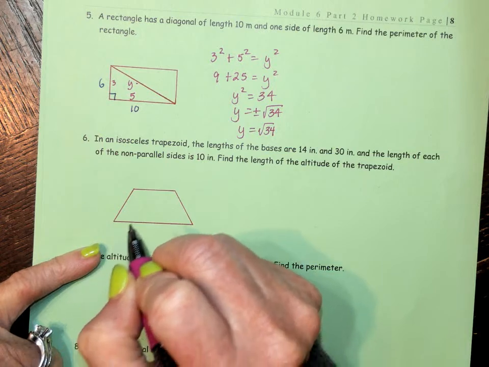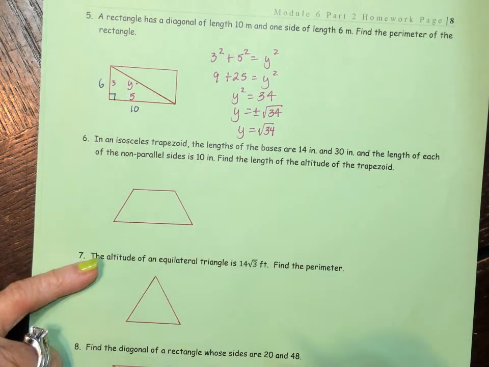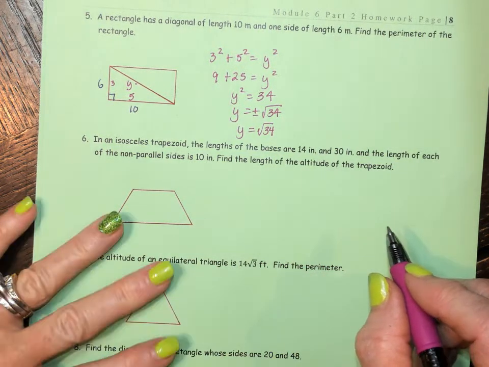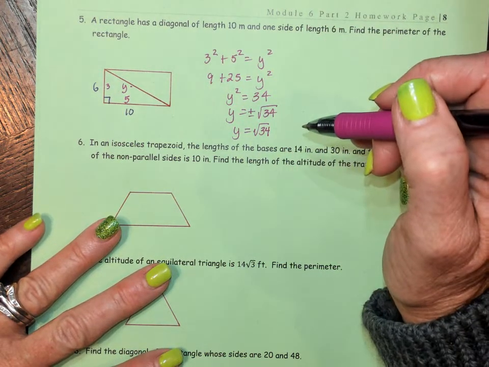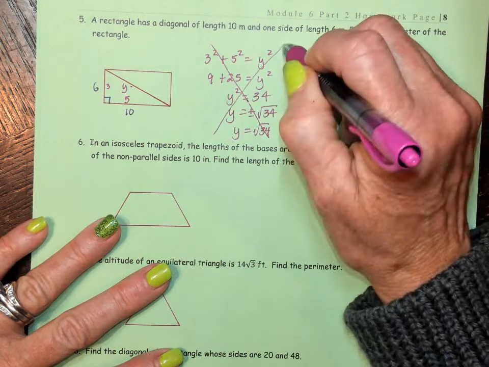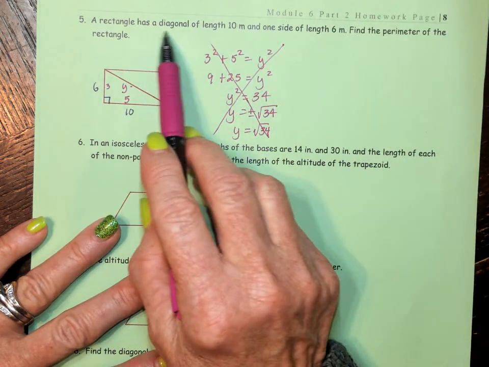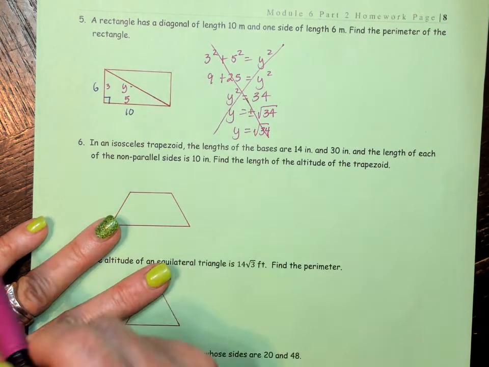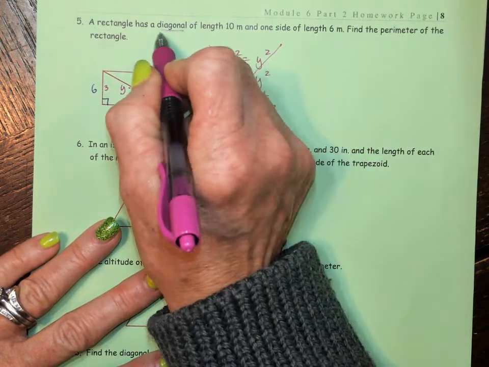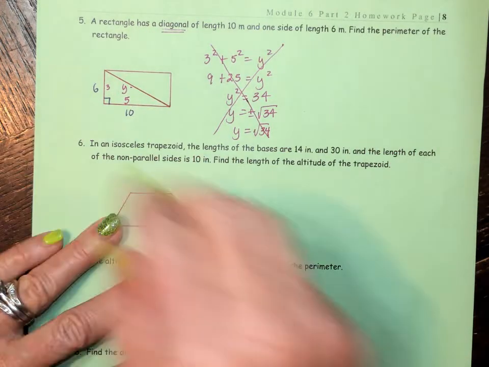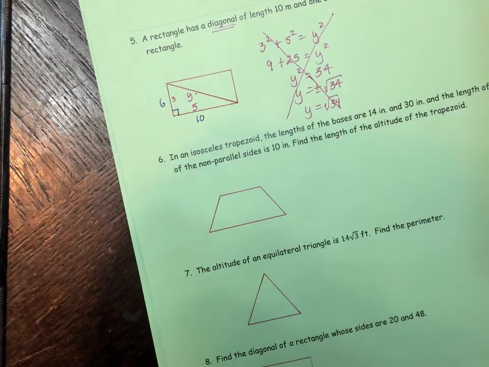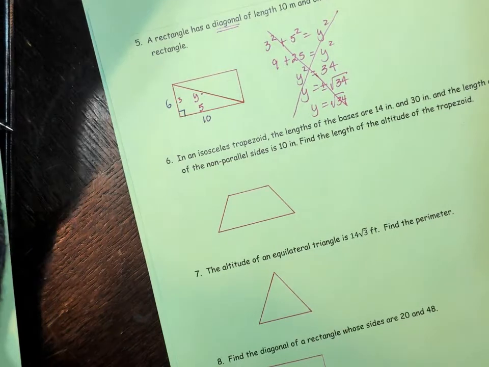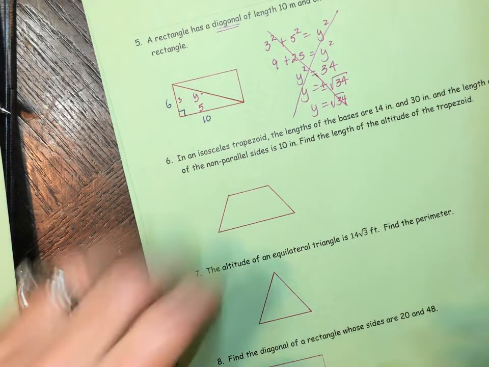Oops. That's okay. I realize I just made a mistake. I'm not going to start the video and redo it, so we'll fix the problem, and some of you are probably panicking if you're watching this. I misread this. I thought it had sides of 10 and 6, but it doesn't. It's a diagonal of 10 and a side of 6. Let me see if I can find my whiteout. Here it is. I'm so sorry.